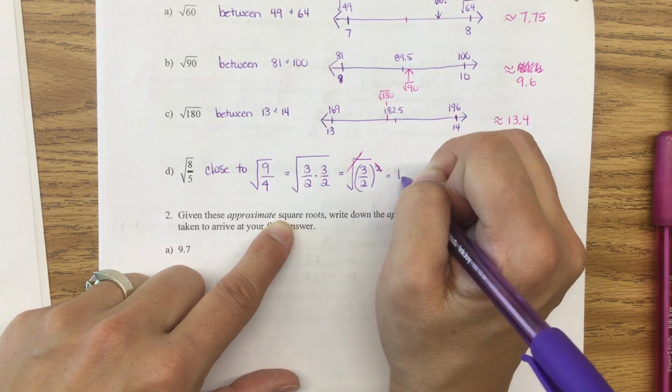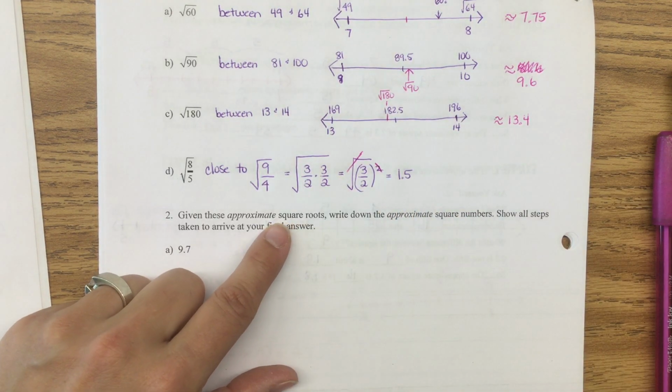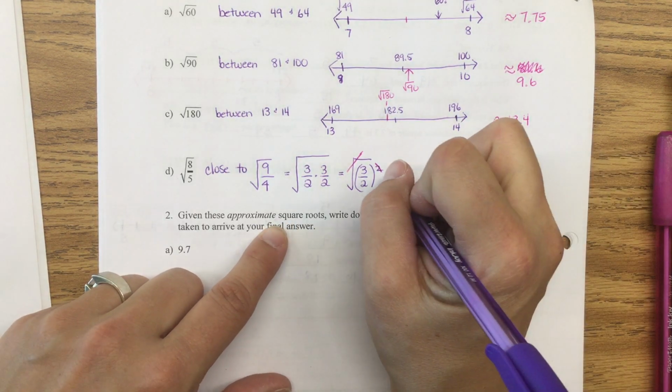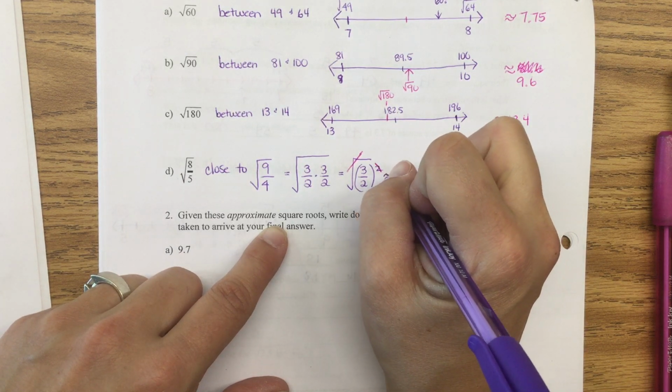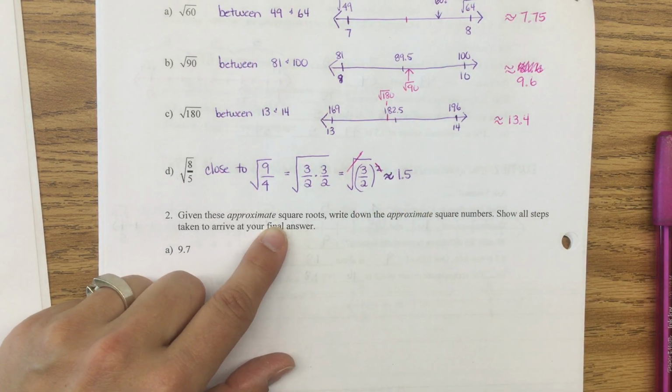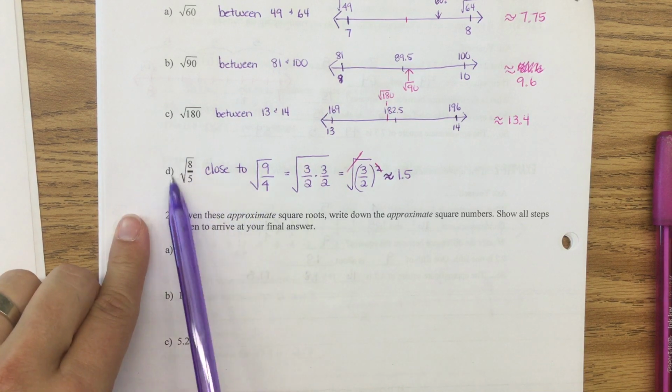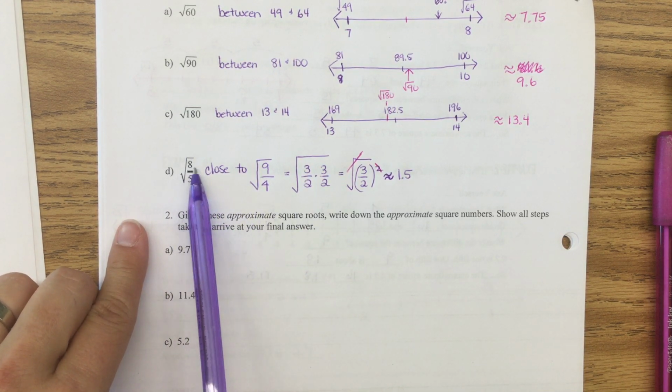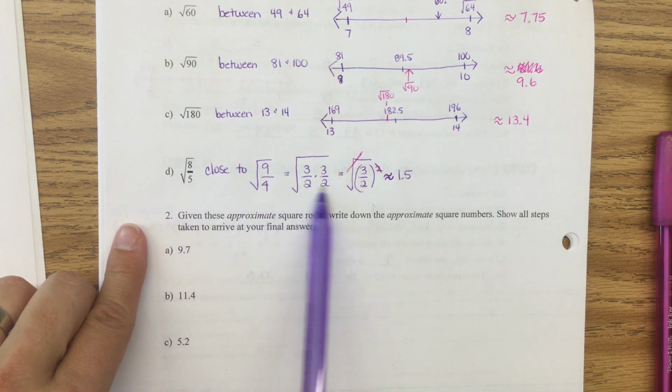Which leaves us with, sorry, approximately 1.5. Remember, if you have a fraction like this, you find the closest perfect square for the numerator and the closest perfect square for the denominator. And then after that, you do exactly what we've been doing so far.